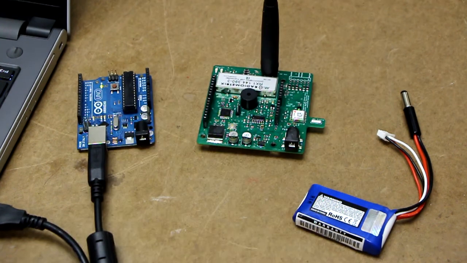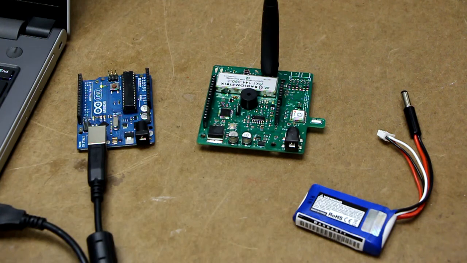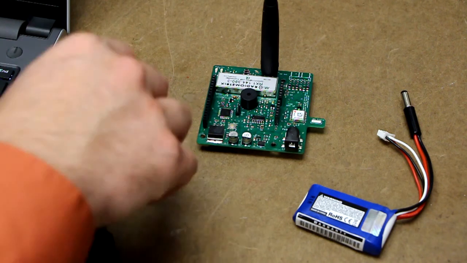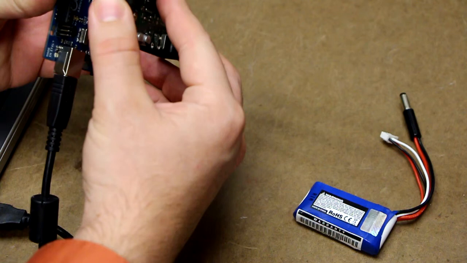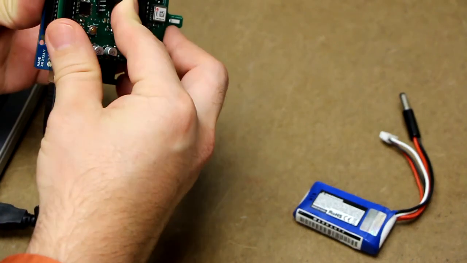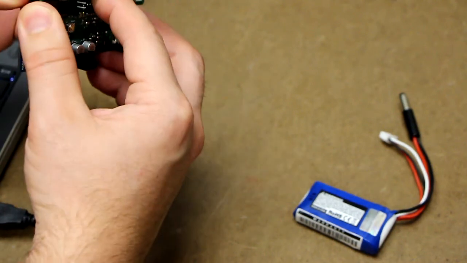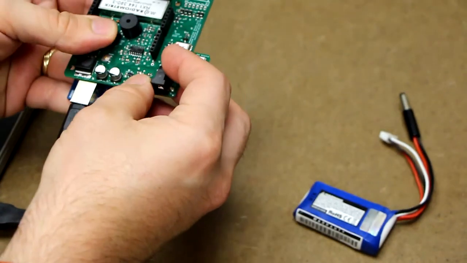The next step, we will go back over to the ArduinoTrack firmware. Again, we're installing combined because this is defined as AT combined. We're going to plug this in, being careful to get all the pins lined up.